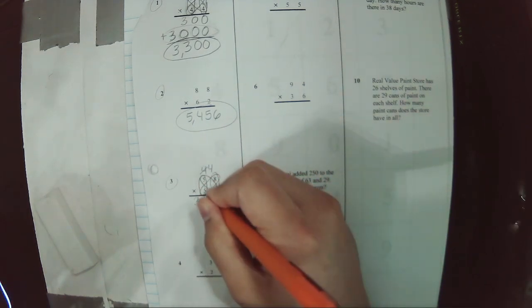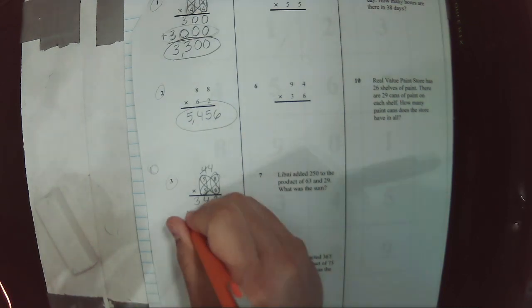Then I'm going to multiply the two numbers in my tens place. 5 times 5. 5 times 5 gives me 25. But I carried over a 4. So 25 plus 4 more gives me 29.